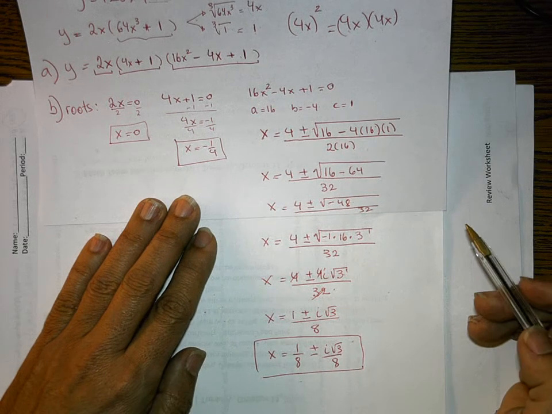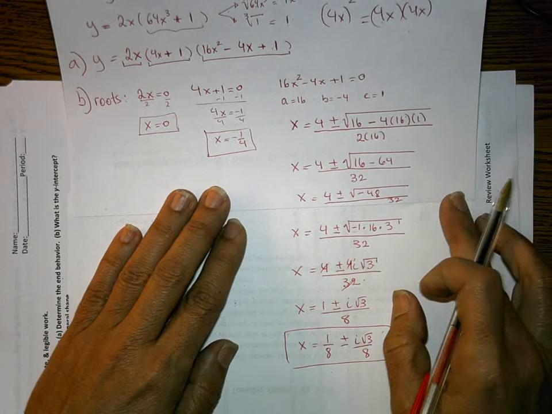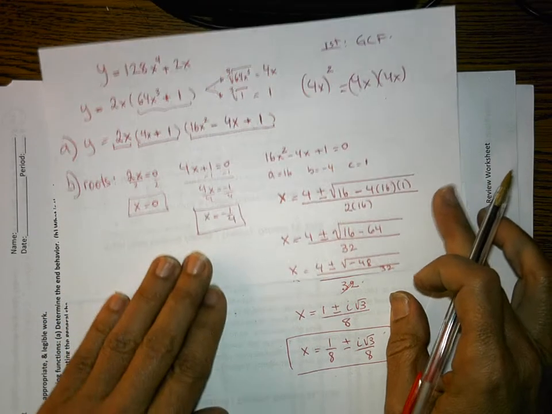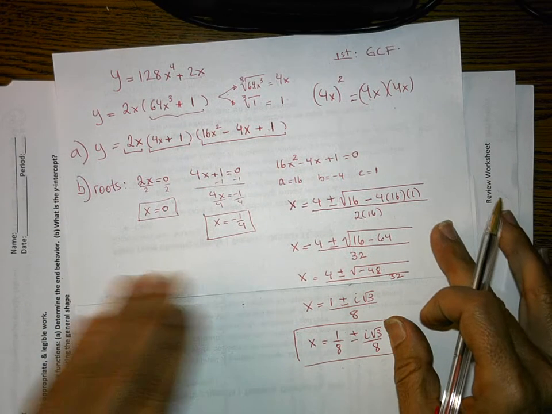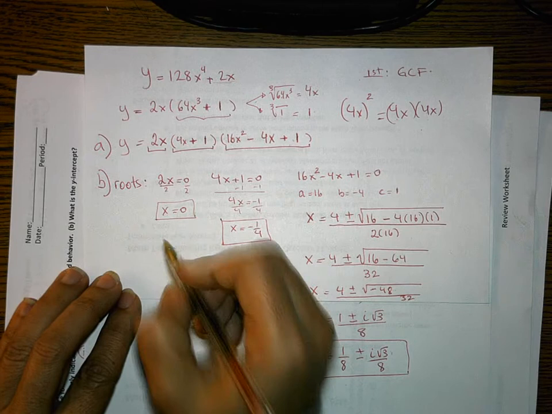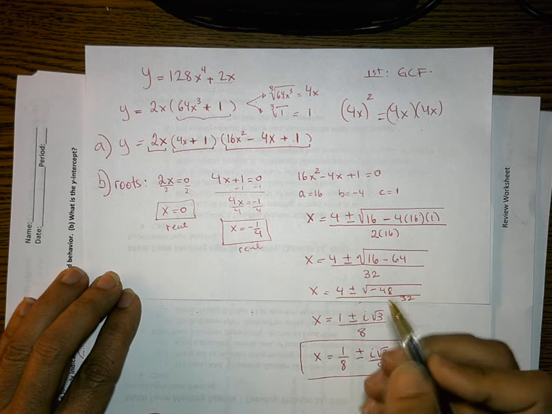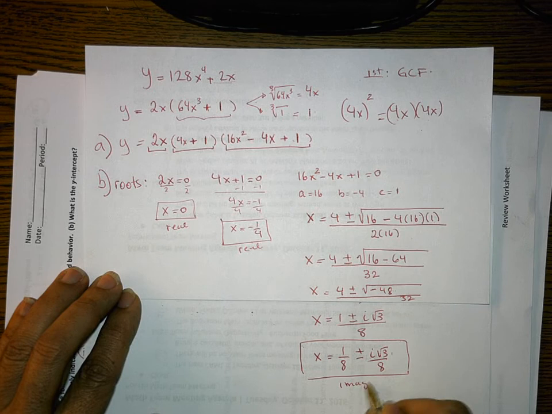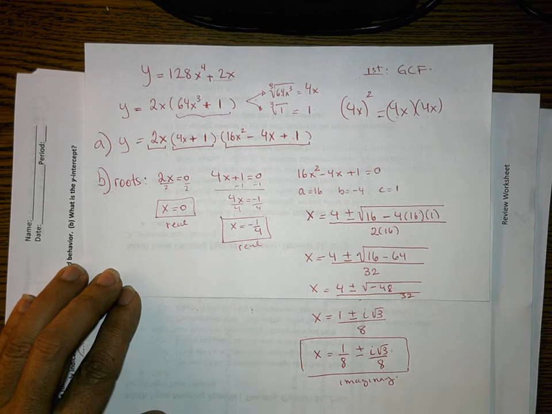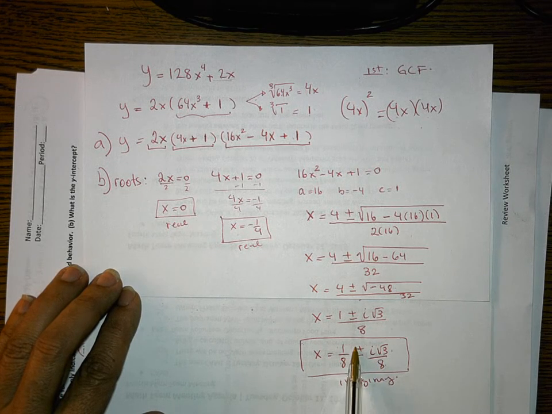So for part B, we found our 4 roots. This top 2 over here, I'm going to combine these 2 papers together. The first one is a real number. I also have another real root right here. And this last 2 over here are imaginary. So we have 2 real roots and 2 imaginaries. I want you to see 2 because it's 1/8 plus i root 3 over 8 and 1/8 minus i root 3 over 8. So there's two answers here.